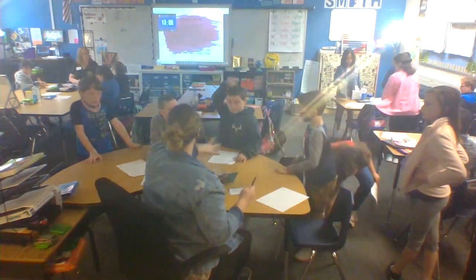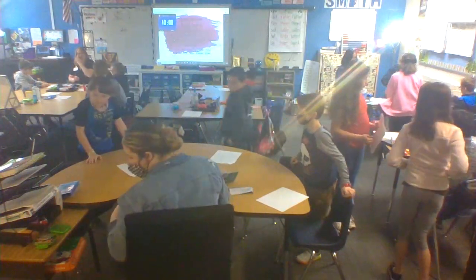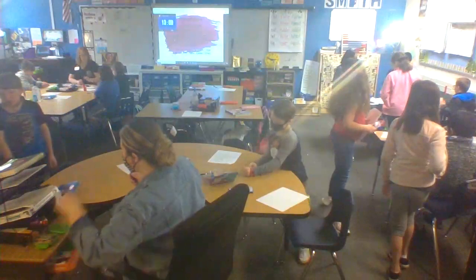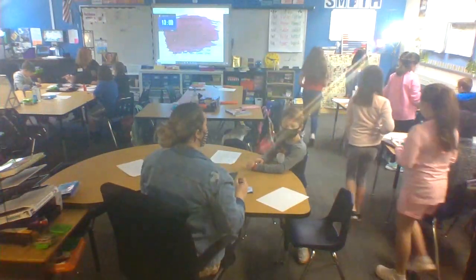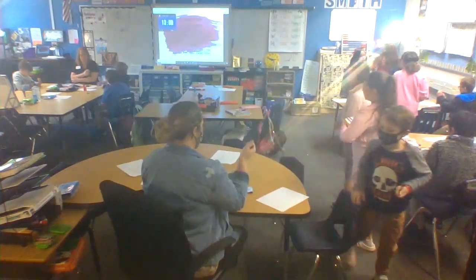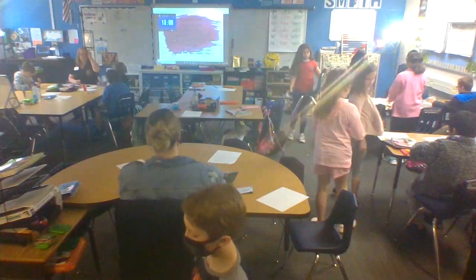Go find your workbooks. I think Miss Smith has them on the bottom. Okay, Addie, you're going to take the green squares and pick one out. You're going to say, is there an equivalent fraction on my bingo board? And if you find one, you're going to mark it. Okay?